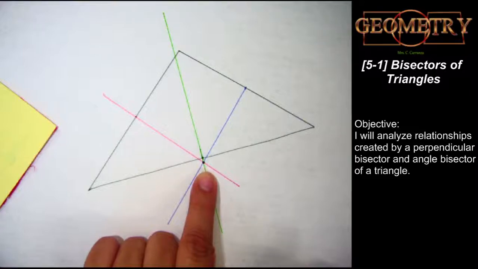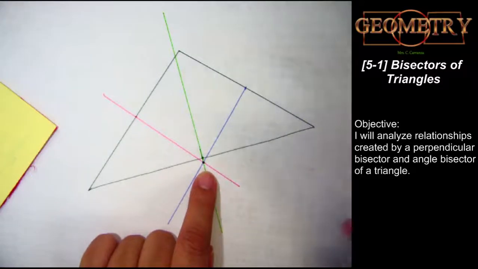In this diagram, it's not inside the triangle. It could end up being inside the triangle. Could be on one of the edges of the triangle. I don't know where it's going to be. Just wherever it happens to end up when you finish drawing it.